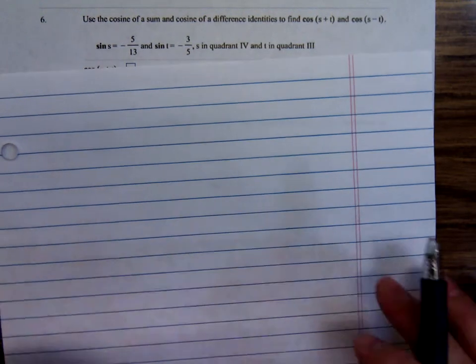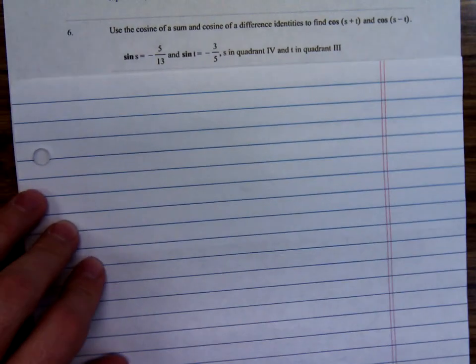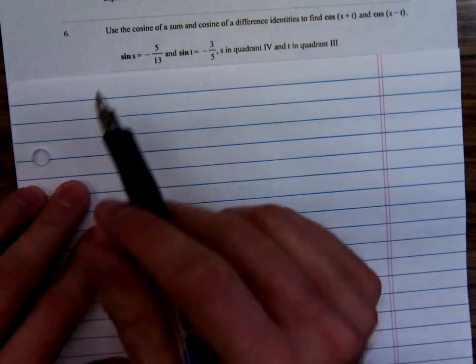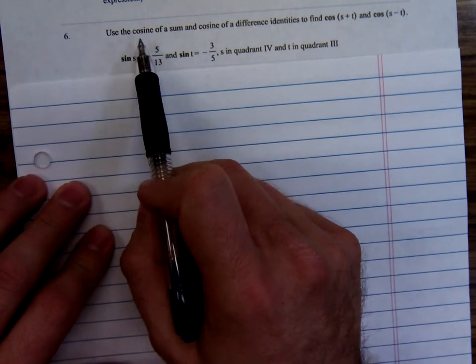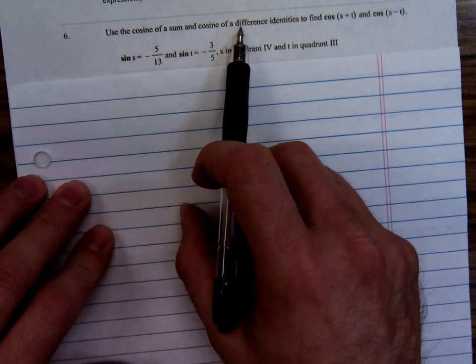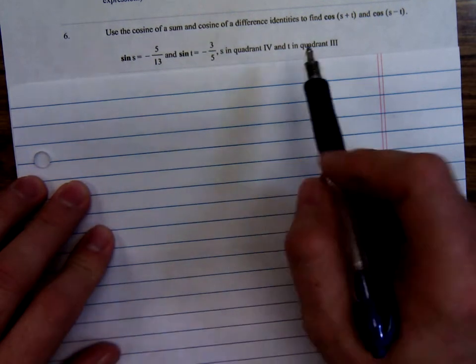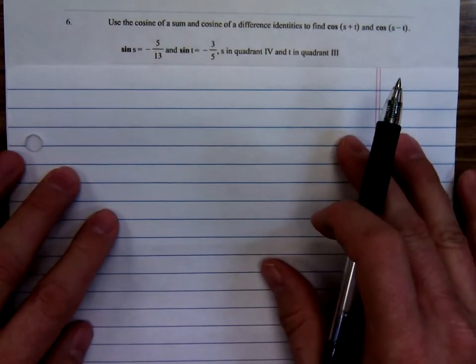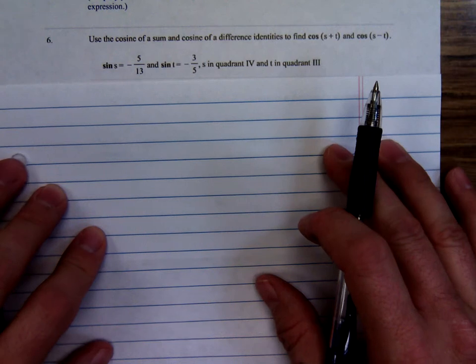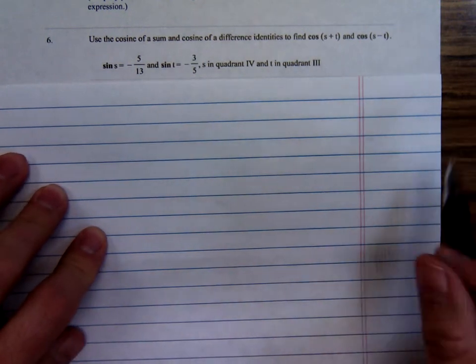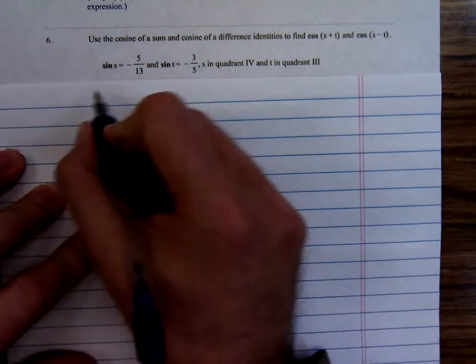This is Anthony Priscilla doing some more sum and difference trigonometry with my trig class. So this one says use the cosine of a sum and cosine of a difference identities to find cosine s plus t and s minus t. It's hard to read. I'm about to rewrite it.